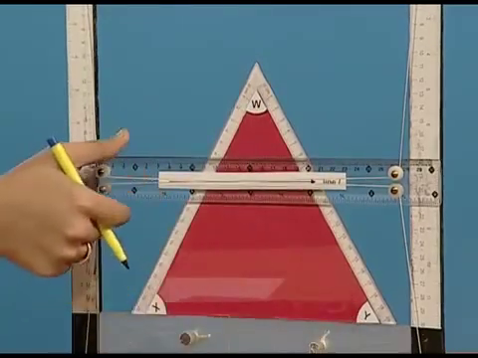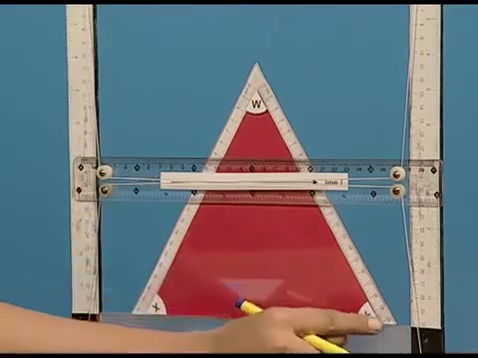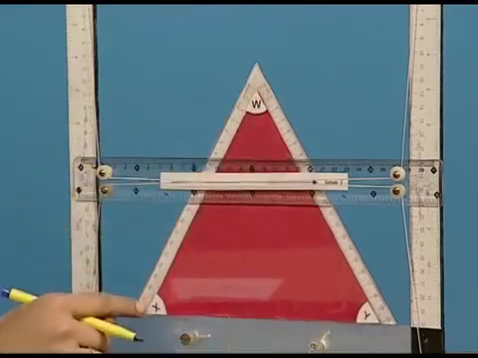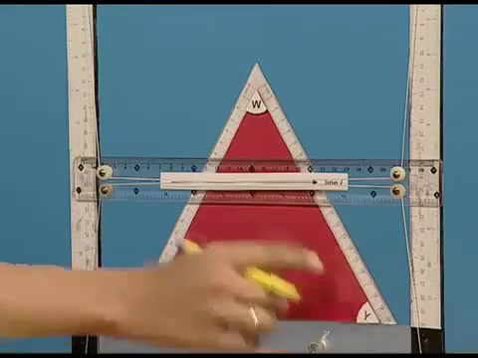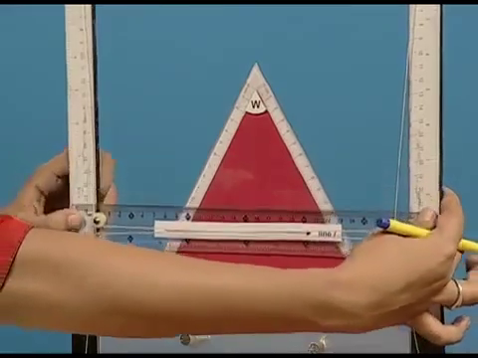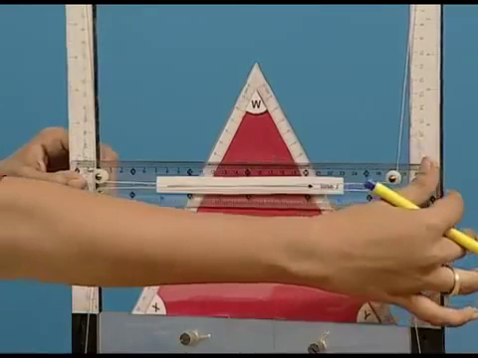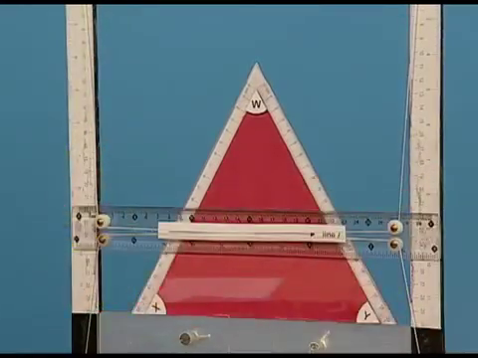And again, this line L is parallel to XY, intersecting WX and WY at distinct points. So, again by pulling the scale up and down, take different positions and verify yourself whether the corresponding ratios are equal or not.